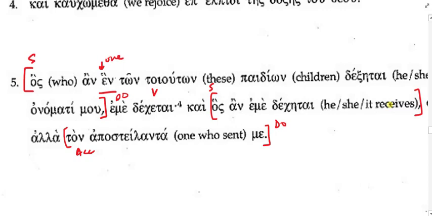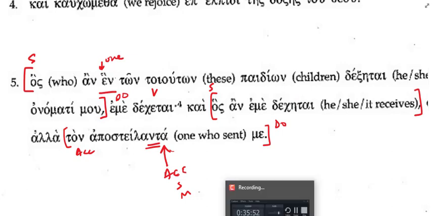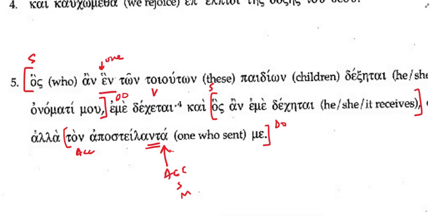By the way, you don't know this form apostelanta, but you do know something about alphas on third declension nouns. Tau is a consonant. This is a third declension participle, and it is accusative, singular, and in this case masculine because my article is masculine. Okay? All right. So does that help? Okay. Good. Are we all happy? Any other questions?